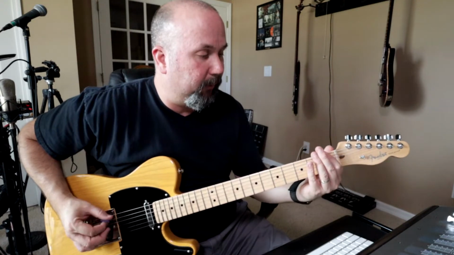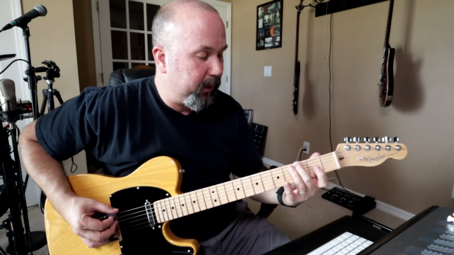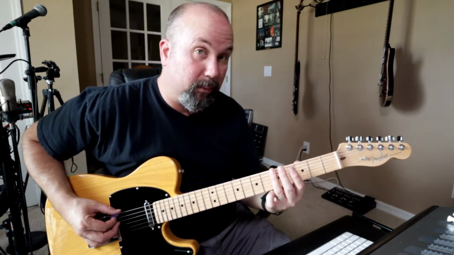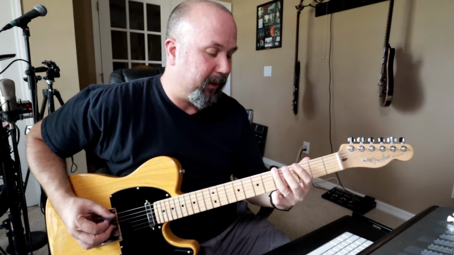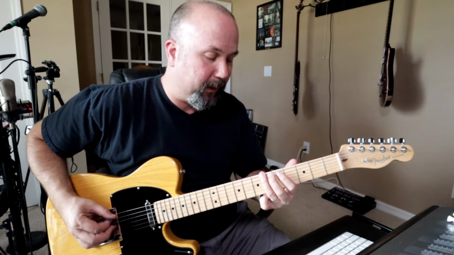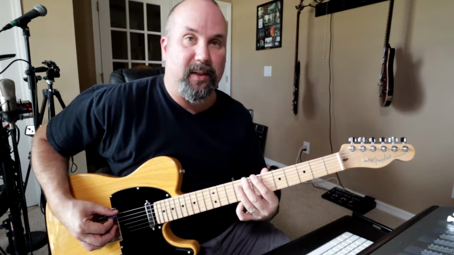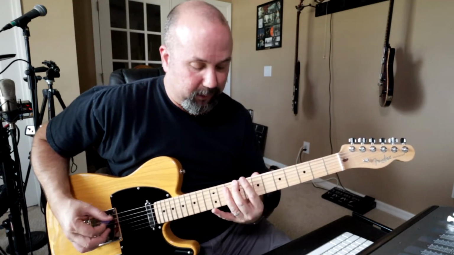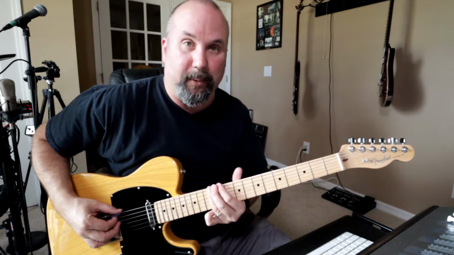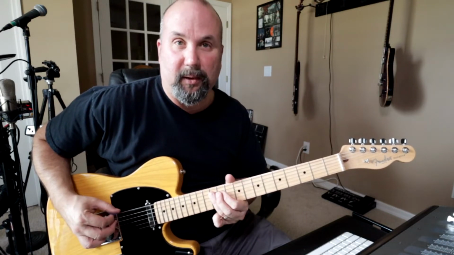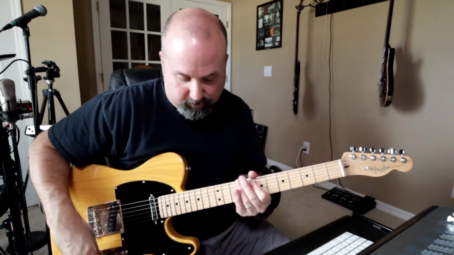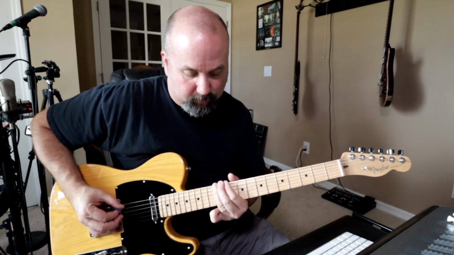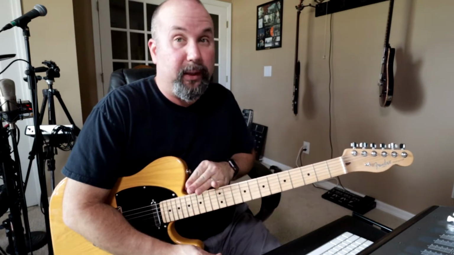E, F, F sharp, G, G sharp or A flat, A, A sharp or B flat, B, and then C, C sharp, D, D sharp, and then back to E. Those are octaves there. Same note, but just lower. So at least learn these.